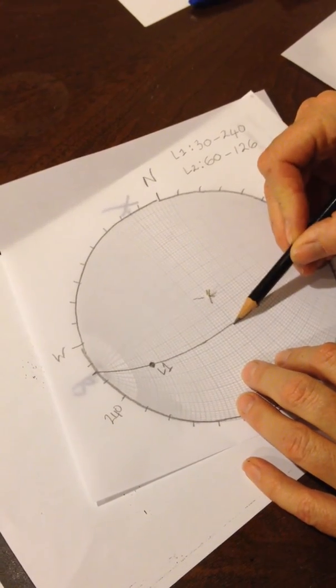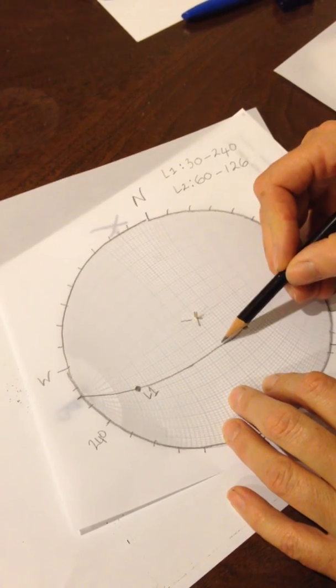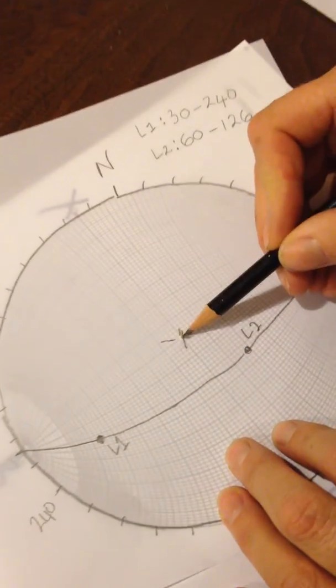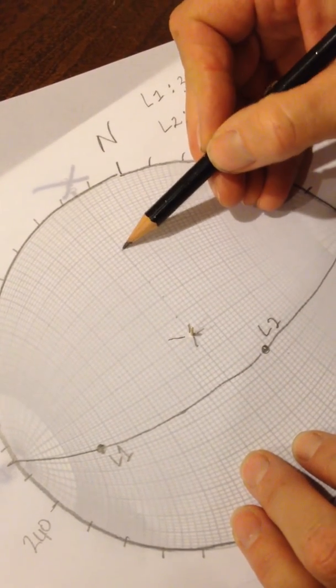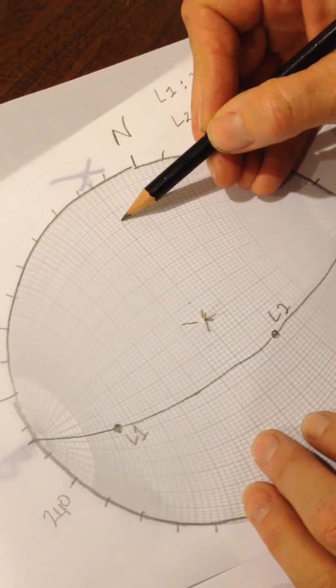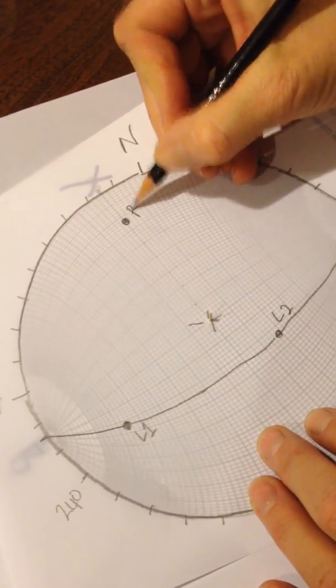This is the dip line, 90 degrees away from the strike, and that is 4, 14, 24, 34, 44, 54, 64, 74, 84, 86, 88, 90 degrees away is the pole to that plane.